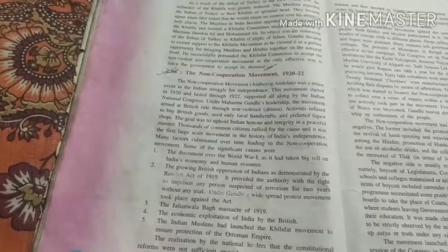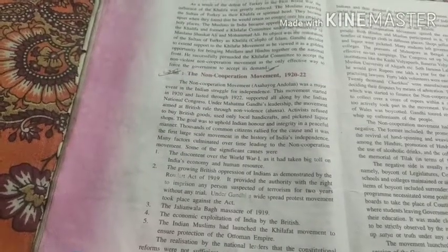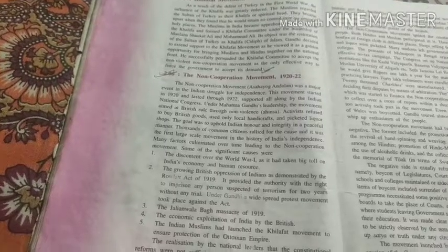The non-cooperation movement, 1920 to 1922. As we all know, the non-cooperation movement was a very big event in the Indian struggle. This movement started in 1920 and lasted till 1922, and it was supported by the Indian National Congress. Mahatma Gandhi was the leader of this particular movement.